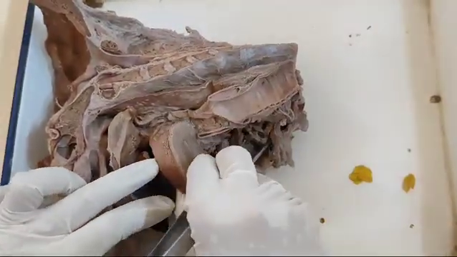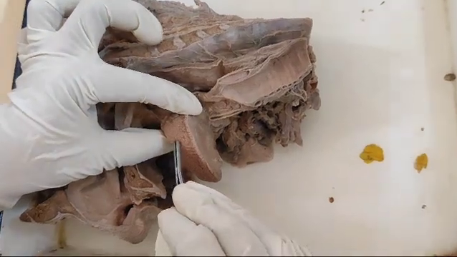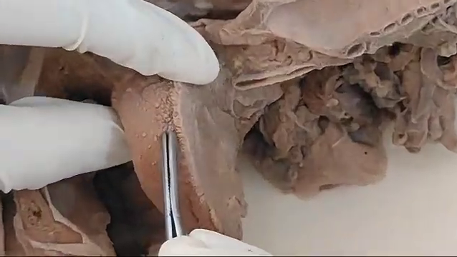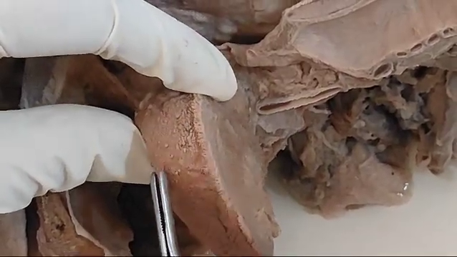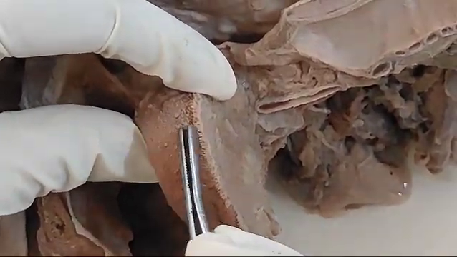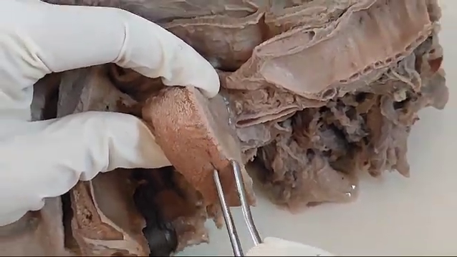Papillae. Look at the tongue clearly. You can see some are rounded elevations here. Small elevations you can make out. These are called fungiform papillae. Okay, fungiform papillae. Then the rest of the tongue is all filiform papillae.